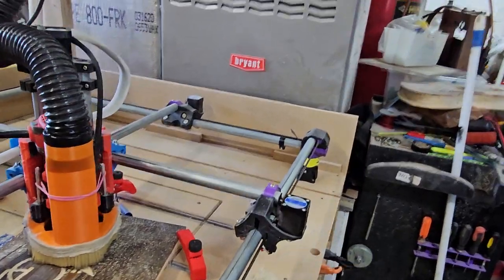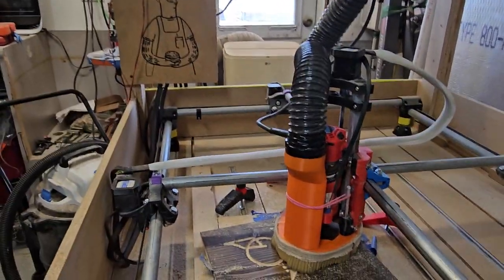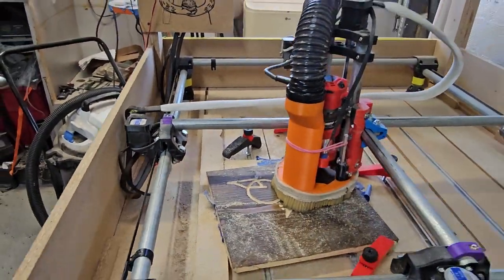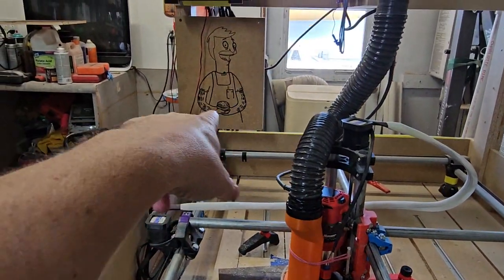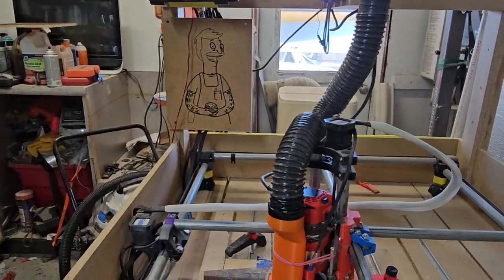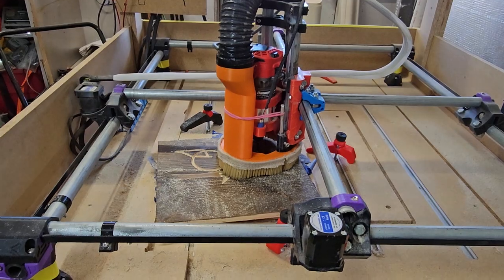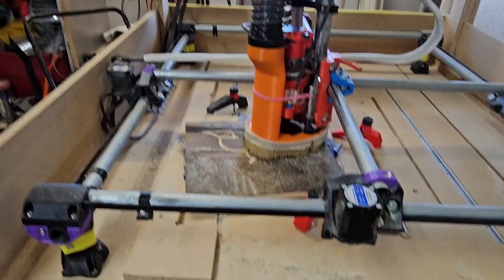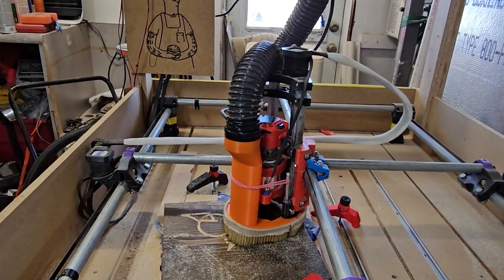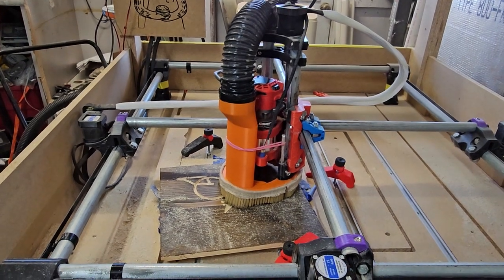Anyway, that is the basics. I will try at some point to show how to go from a picture that I downloaded to an actual carvable file. And I will do that later. But I think for now, that gets you, again, to the point that you can actually start making some sawdust.